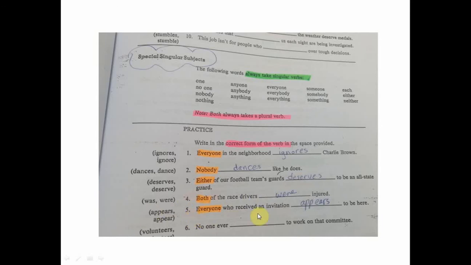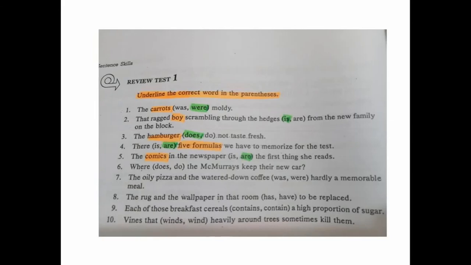Everyone who received an invitation. Everyone is the subject, so we need the verb appears to agree in number, so it is a singular verb, we add S to the verb. Okay? We are almost done. We'll do some more exercises, the extra exercises at the end of the lesson. Okay?